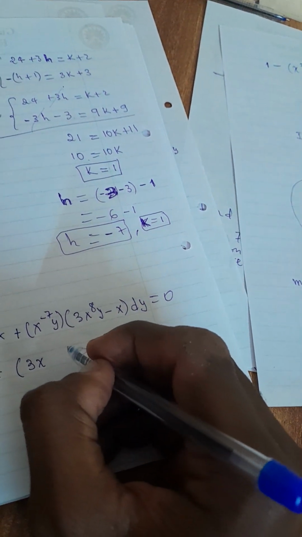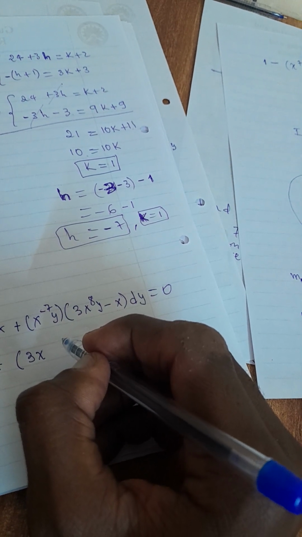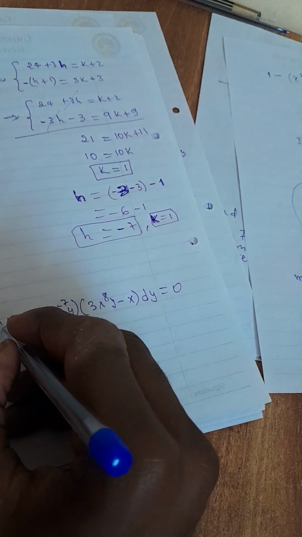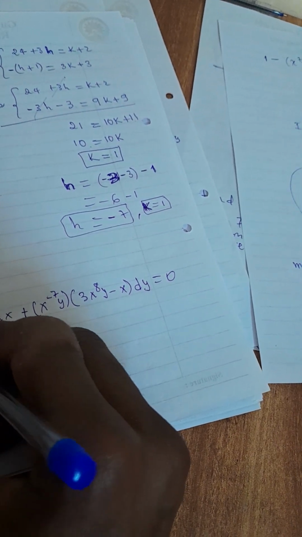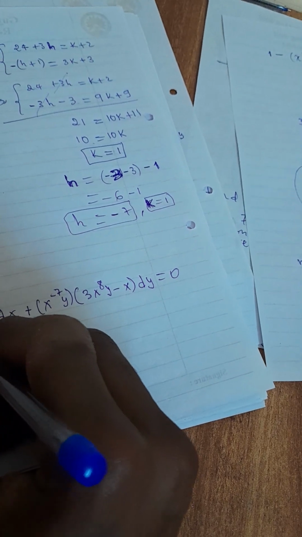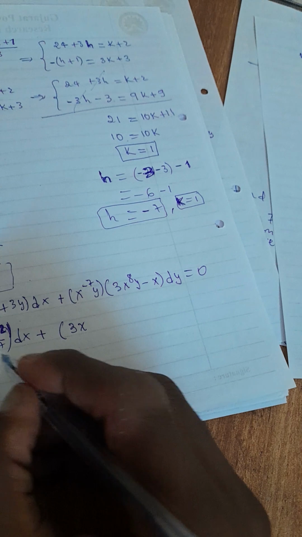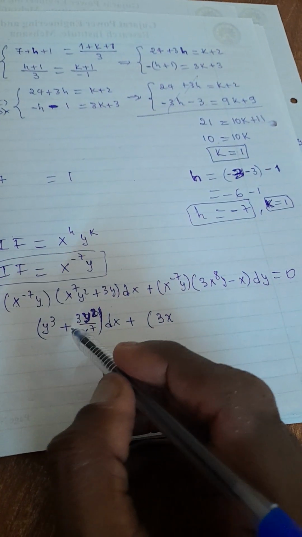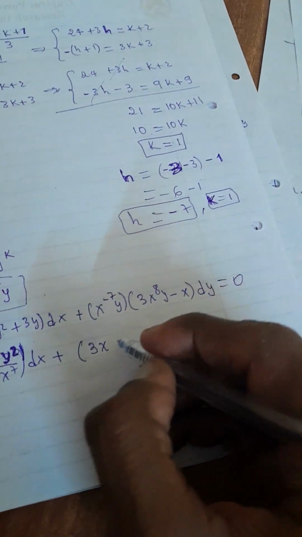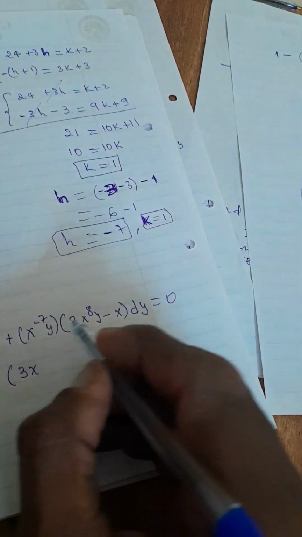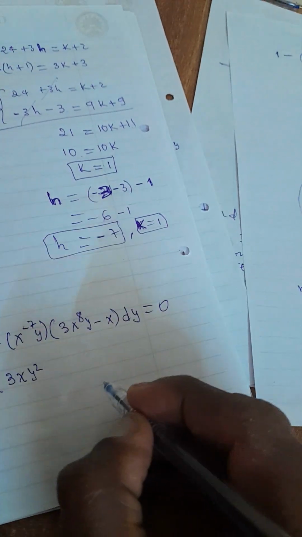Do the simplification, you are going to have 3y squared, because it's multiplication of y and y, so 3y squared. Then x and x, this will be this, and this will be y squared.